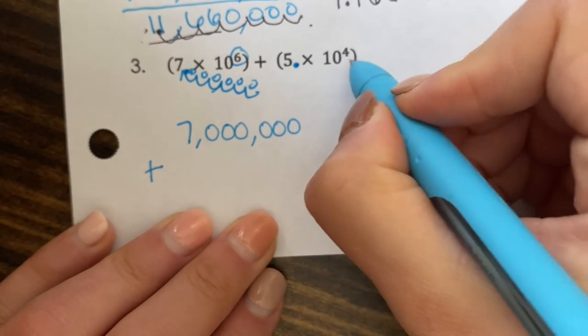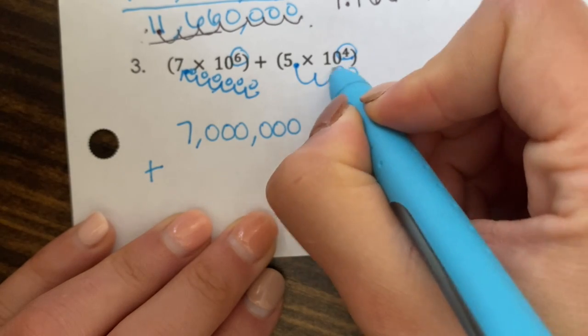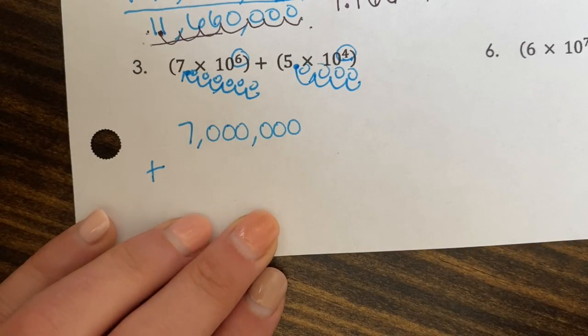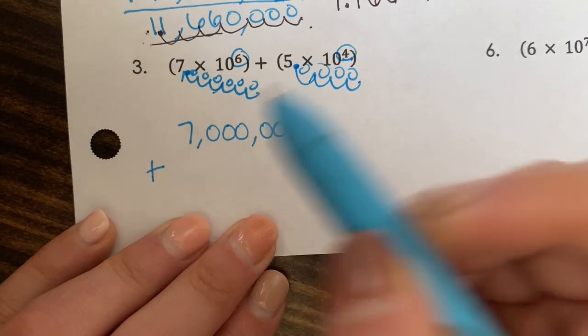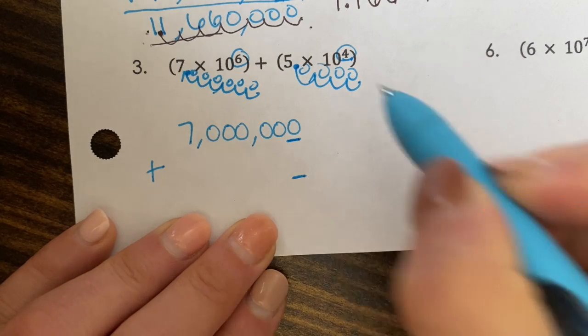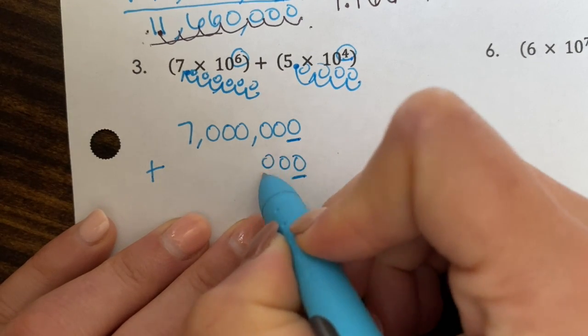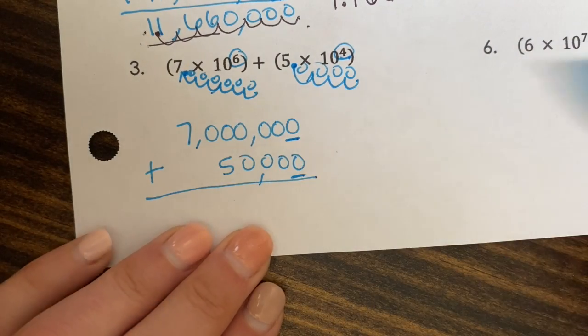Plus, this one's going to be smaller because you only move it 4 to the right. 1, 2, 3, 4. 7 million plus 50,000. Do not put that 5 under the 7. You're not adding your place value correctly. So you got to put your ones place on top of your ones place. So it'll be 1, 2, 3, and 50,000 like this. So 7 million plus 50,000.